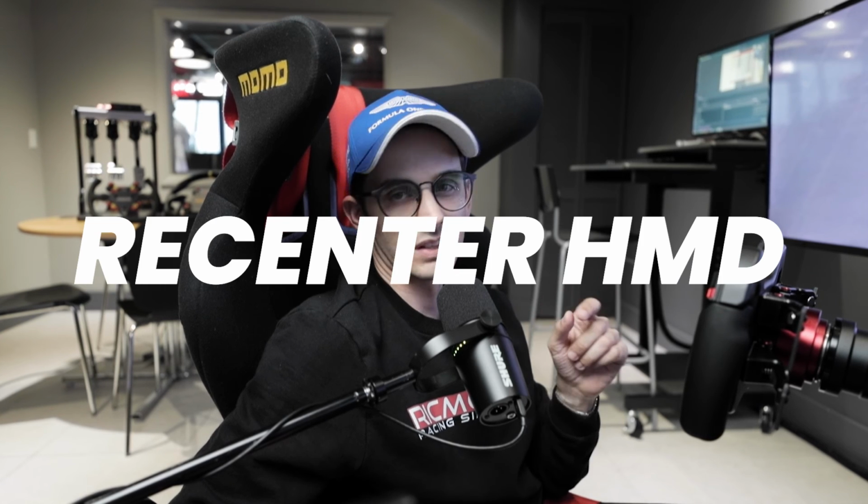This last one is for the people that run in VR. The recenter HMD is a super important button to have. If you haven't been in VR before, sometimes the VR tends to move around. So you want to be able to have a button ready to go to be able to center your view so that it doesn't look all kind of wonky when you're in the VR headset.